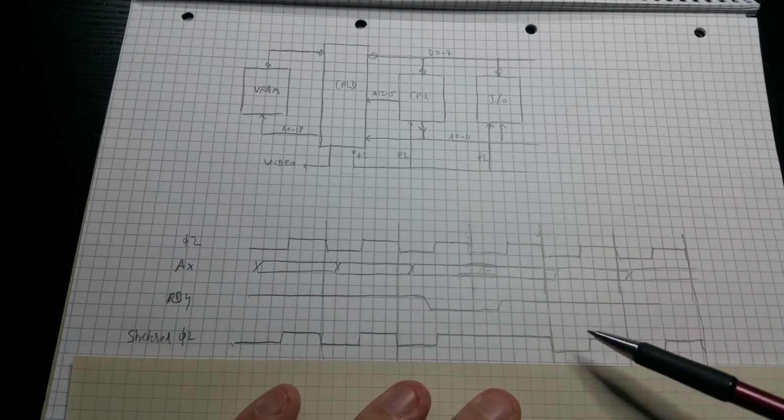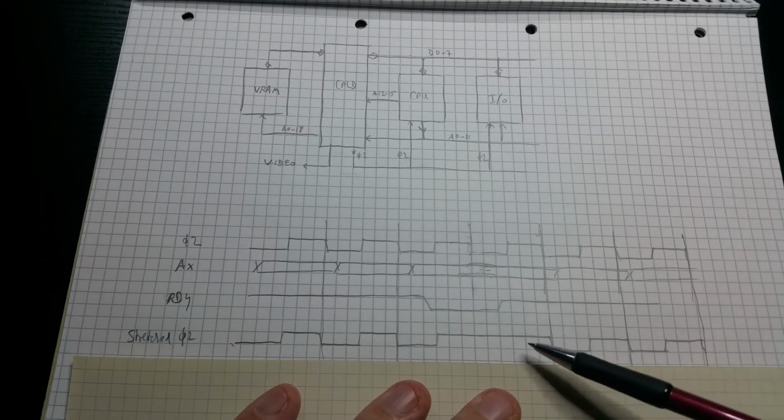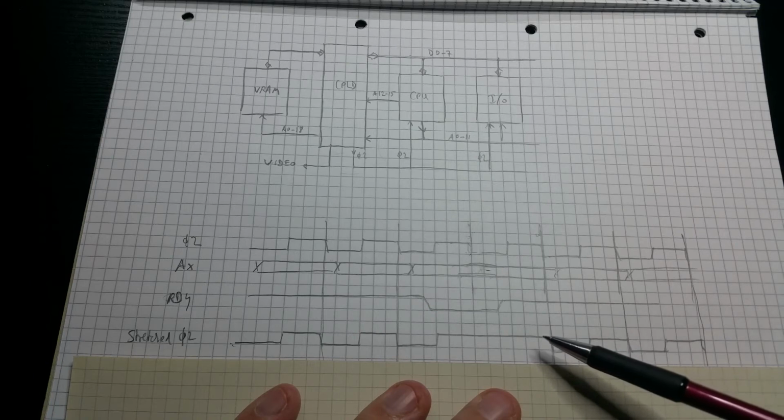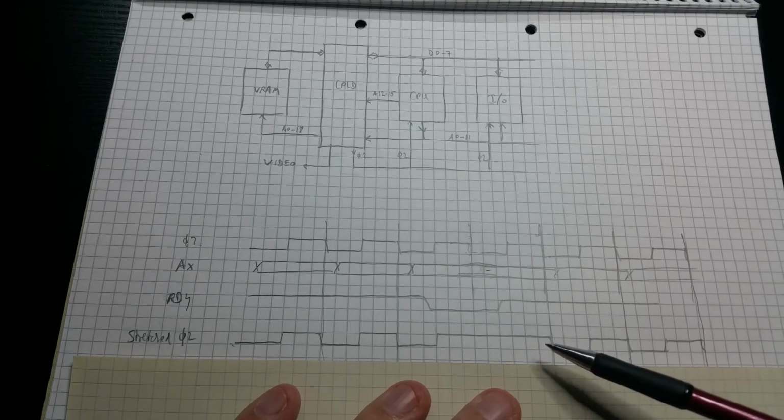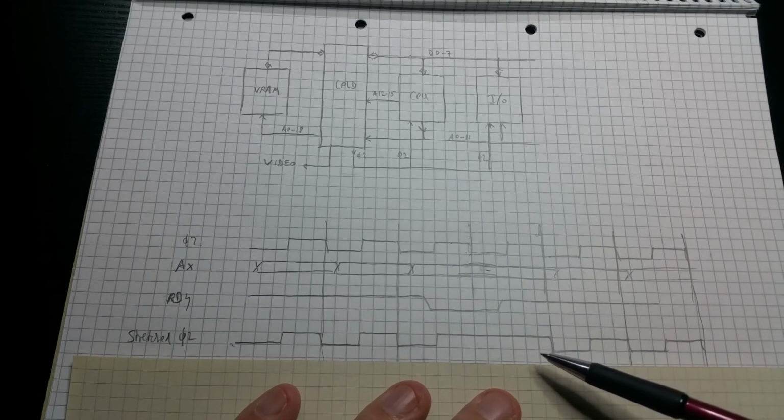Those are the two ways of delaying the data transfer on the bus.